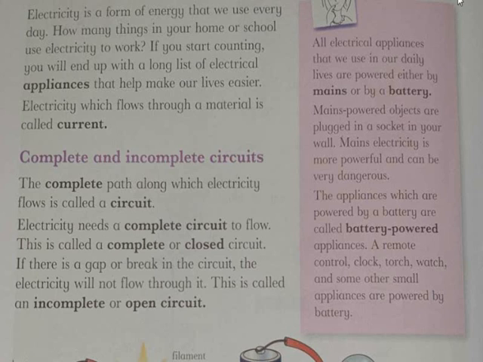Now all electrical appliances that we use in our daily lives are powered either by mains or by a battery. Mains means the electricity which is present in the homes, through plugs and wires.